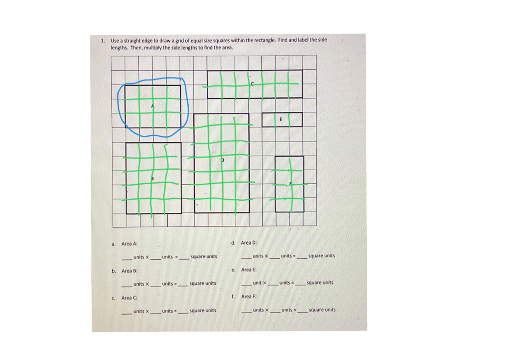So to find the length and width, we're going to just count the squares. So we have 1, 2, 3, 4. So our length is going to be 4. 1, 2, 3. That's going to be our width. And 4 times 3 is 12 square units. Let's look at B, which is this one right here.